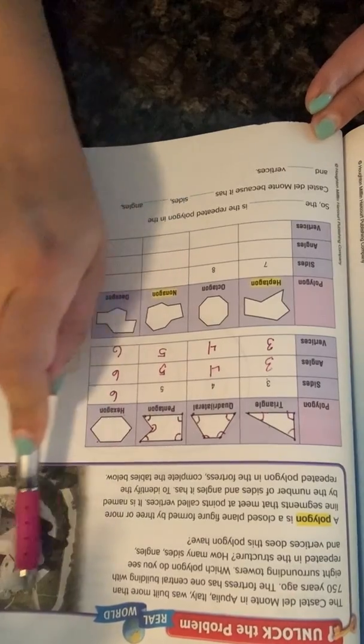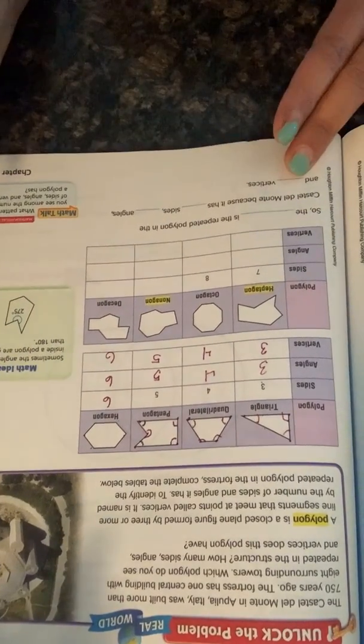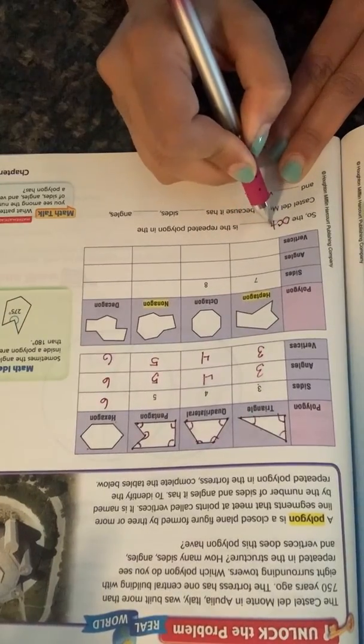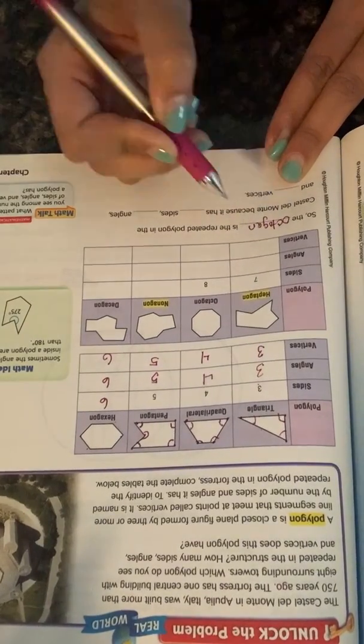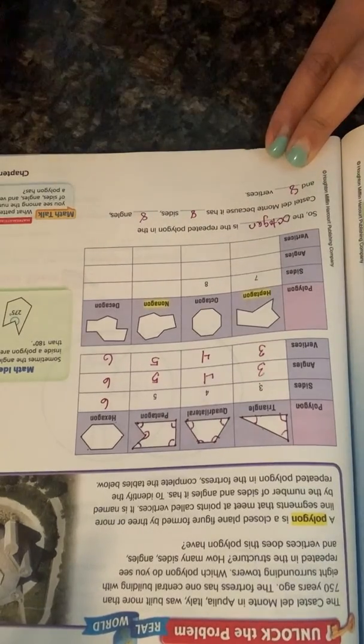So the octagon is the repeated polygon right here. Remember we just talked about this? The castle of Del Monte in Apulia, Italy? Well, the repeated polygon in there is an octagon. And it has 8 sides and 8 angles and 8 vertices.